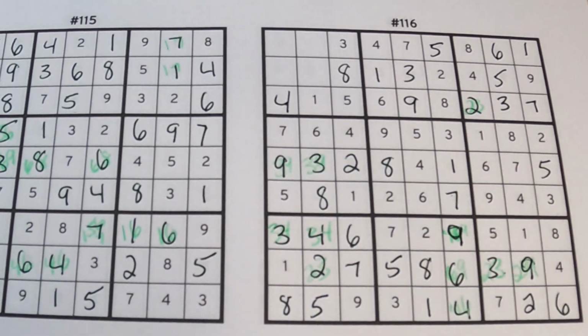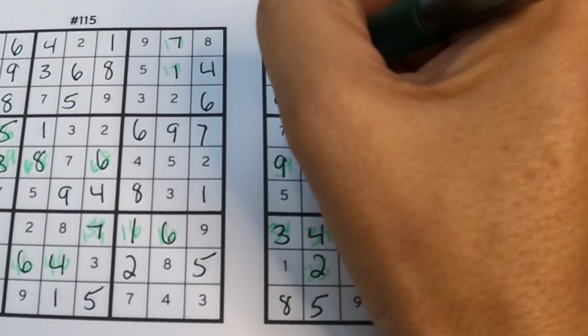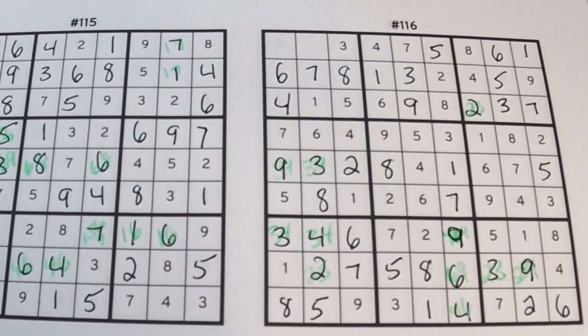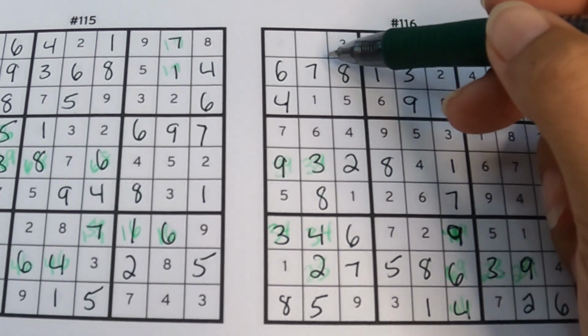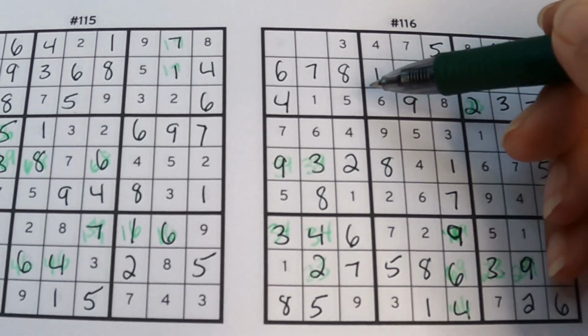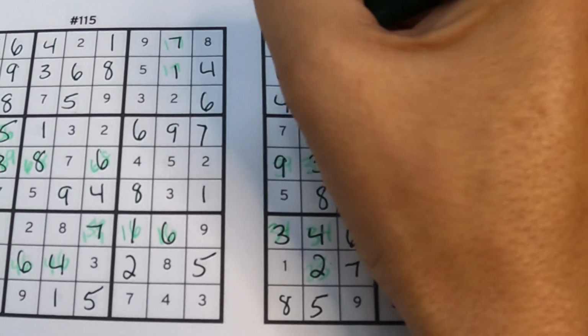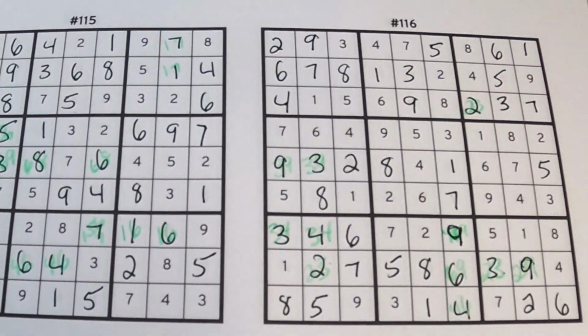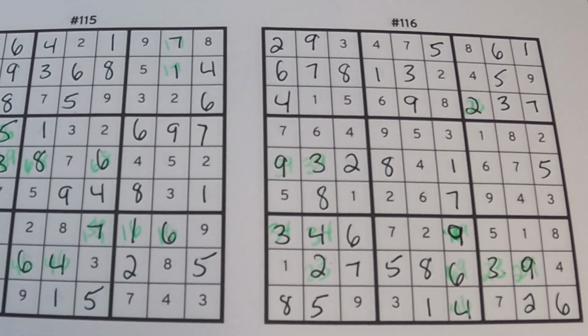For this row now, we're missing 6 and 7. We've got a 6 here, so 7, 6. And to finish out this box, we're missing 2 and 9. We've got a 2 here, so 9 and 2. And there we have it for today's puzzle.